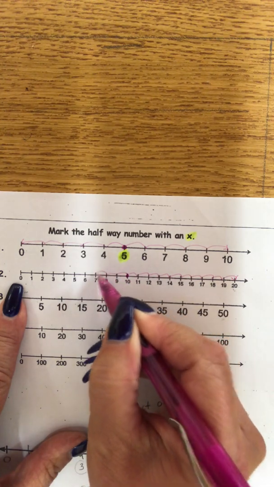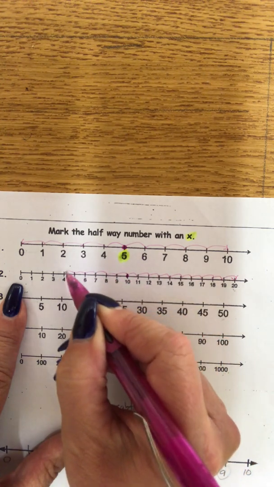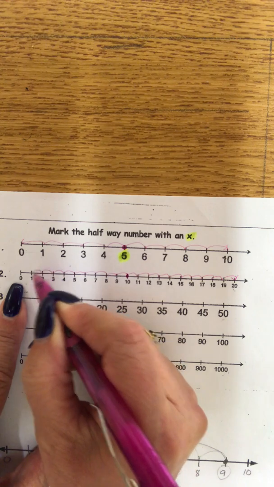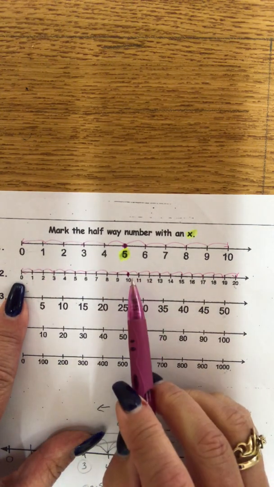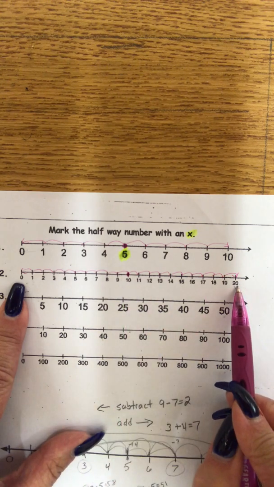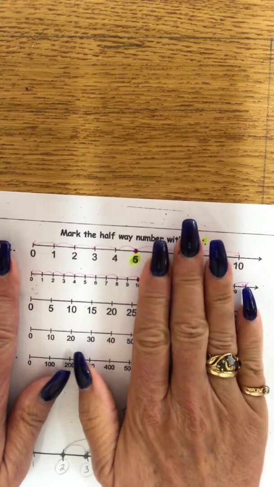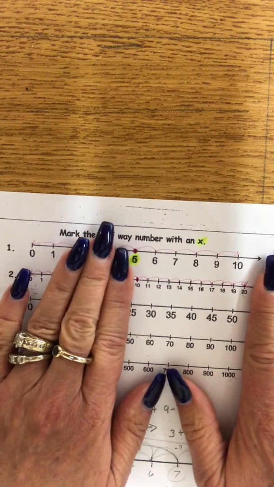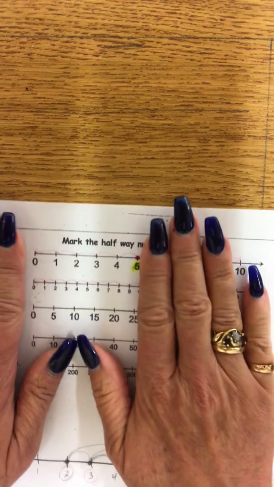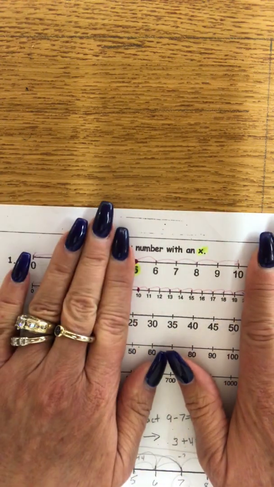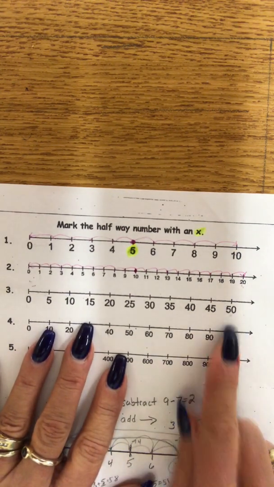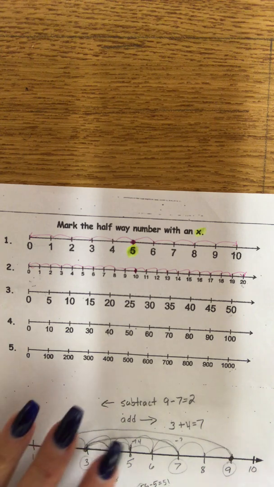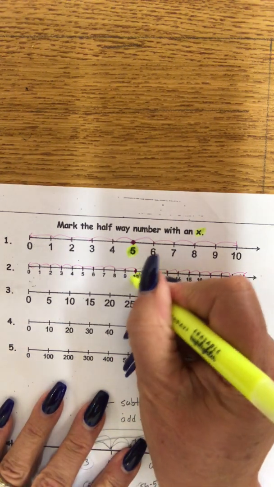And the other way, 1, 2, 3, 4, 5, 6, 7, 8, 9, 10. 10 both ways. 10 plus 10 equals 20. That's what you have here. 5 plus 5 equals 10. Okay? Oh, I've got to highlight the halfway. I'm going to highlight the halfway right here.